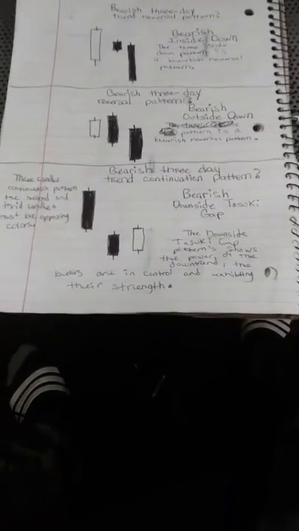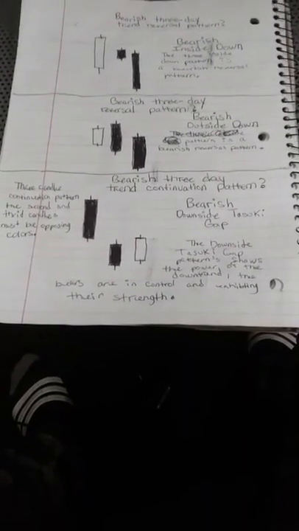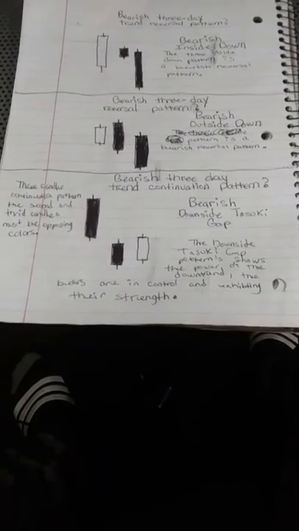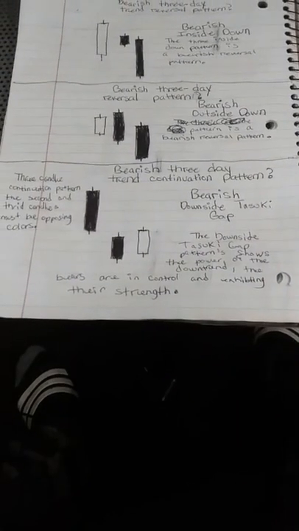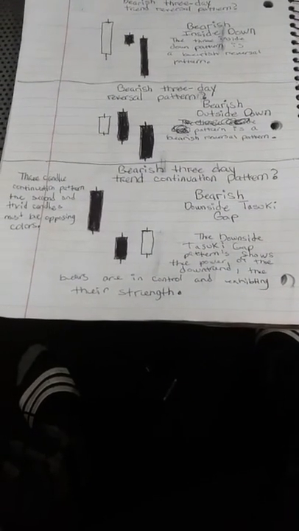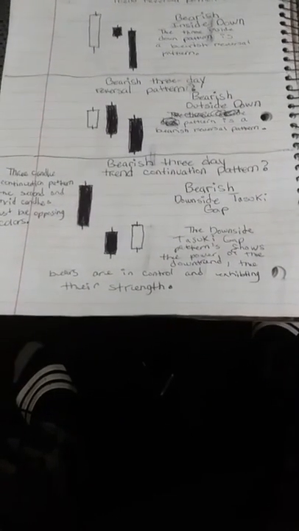Then you have the bearish 3-day trend continuation pattern. It's a 3-day continuation pattern though. The first two were reversals. This one is a bearish continuation pattern. The second and third must be the opposite color of the first candlestick. The second and third candlesticks must be opposite colors for this bearish downside Tasuki gap to actually be effective. This downside Tasuki gap pattern shows the power of a downtrend.